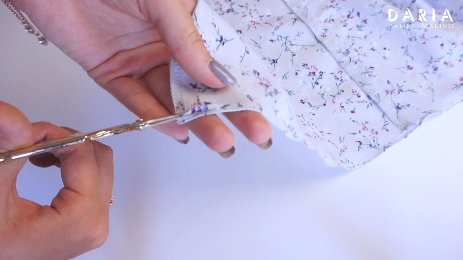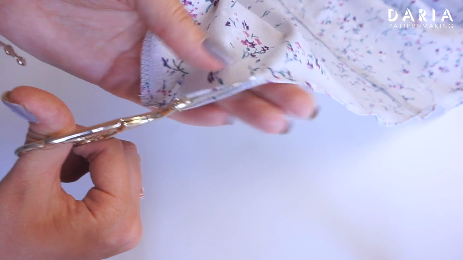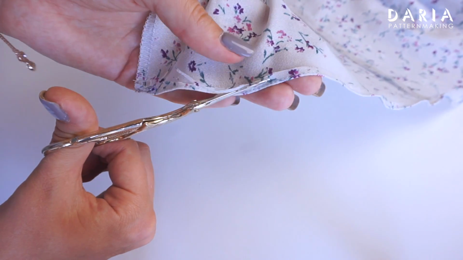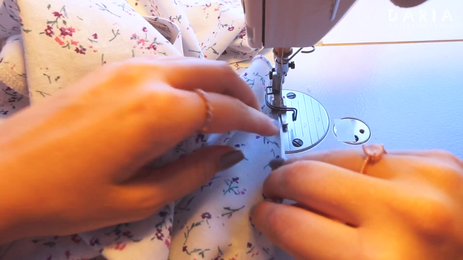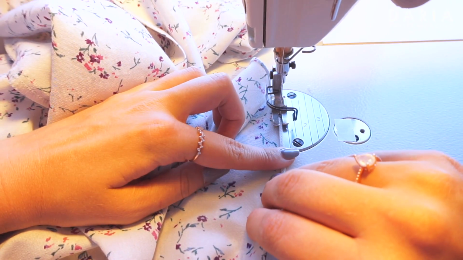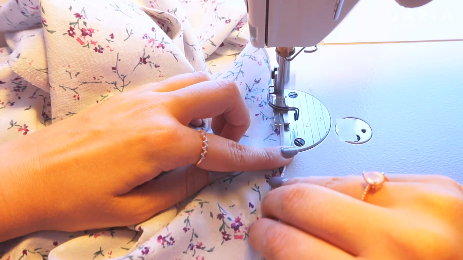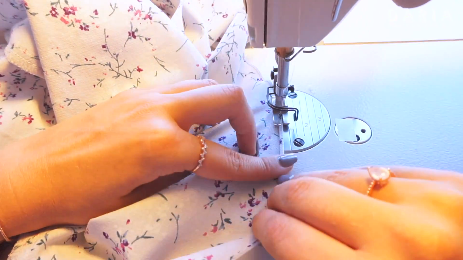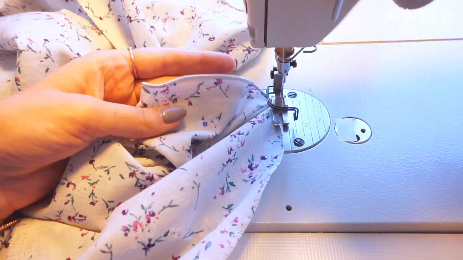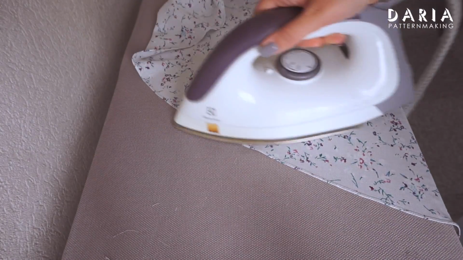Now trim off the excess of the fabric. Fold the hem one more time and try to go in the same stitch you have done previously. Go slowly. Press, and here is the neatest skirt hem ever.